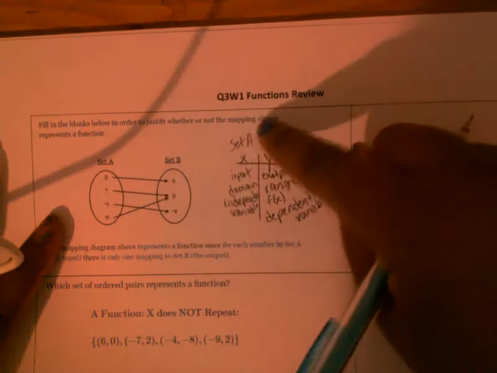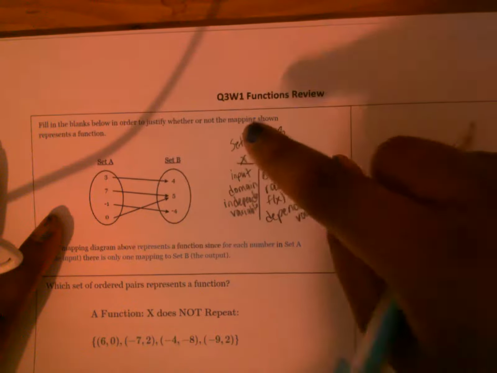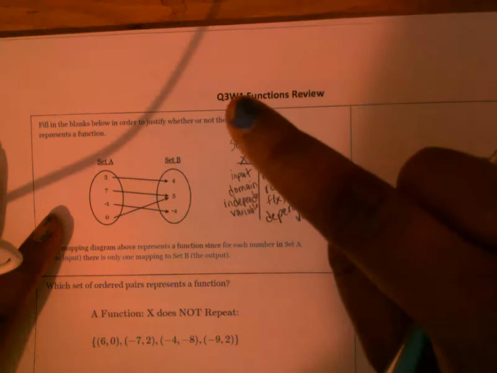Okay, so now in order to answer this question, you have to figure out if these ordered pairs created by the mapping form a function or not. If it's a function, that means the x values do not repeat. So let's write out the ordered pairs. I'm going to do that over here.